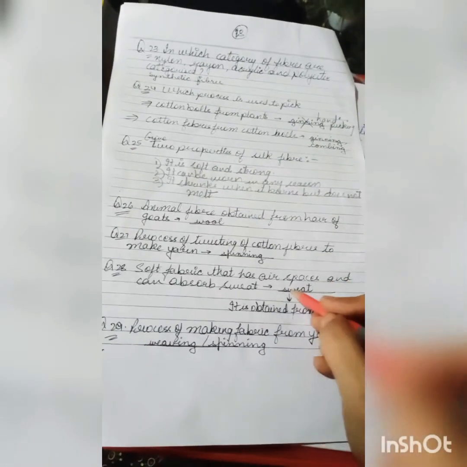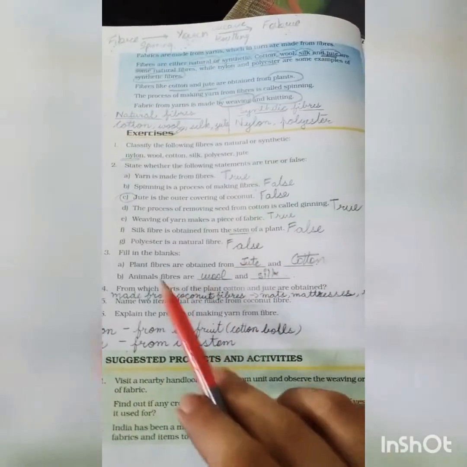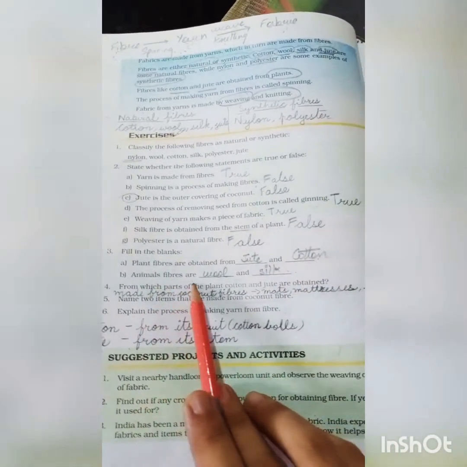Animal fiber obtained from the hair of goats is wool. Process of twisting the cotton fibers to make yarn is spinning. Soft fabric that has air spaces and can absorb sweat is cotton. And cotton is obtained from cotton plants. Process of making fabric from yarn is weaving or spinning. So there are two processes. The next small questions can be, plant fibers are obtained from jute and cotton. Animal fibers are wool and silk.